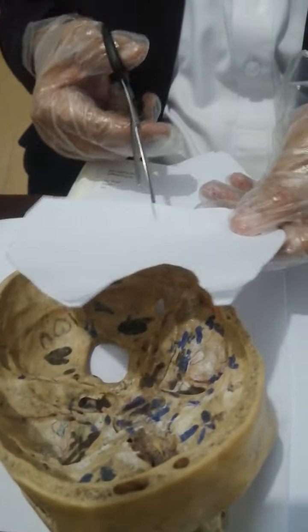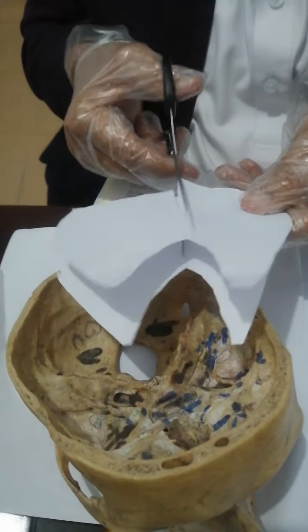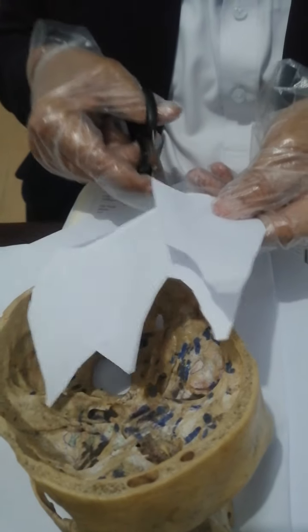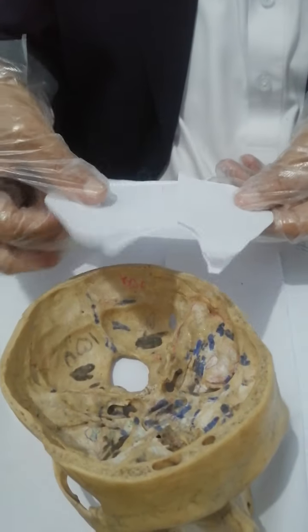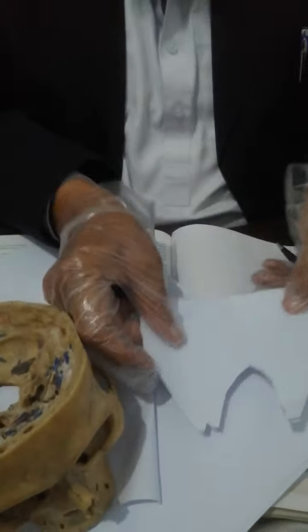And number two, between these two layers, like this, over here, and between these two layers over here, like this, look, please make it close.